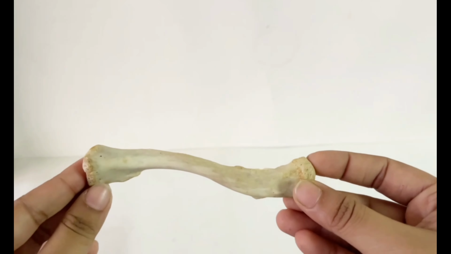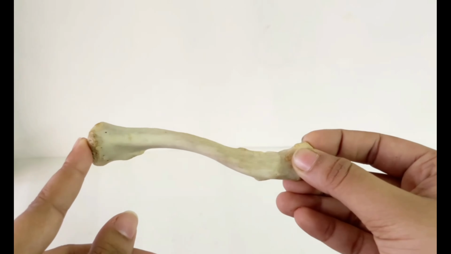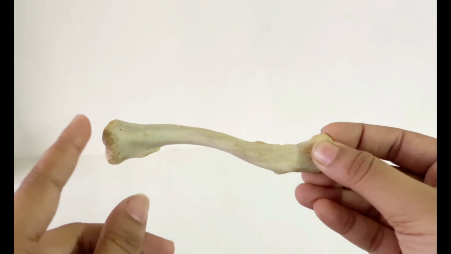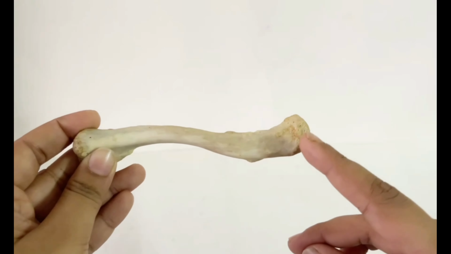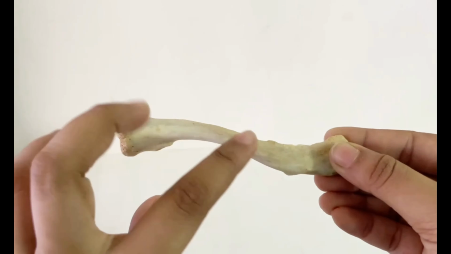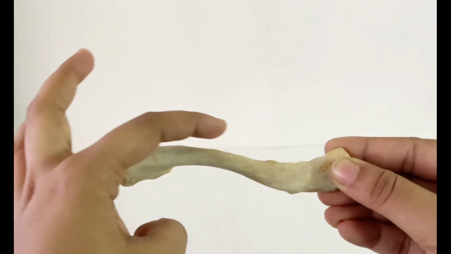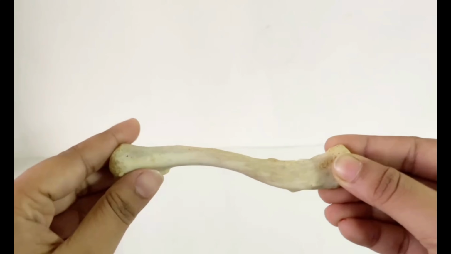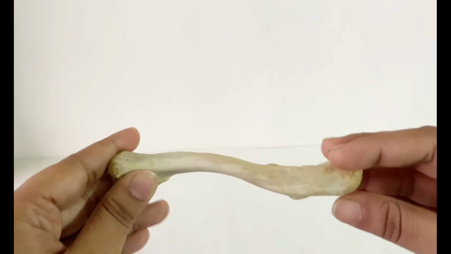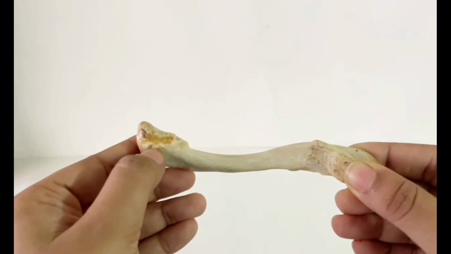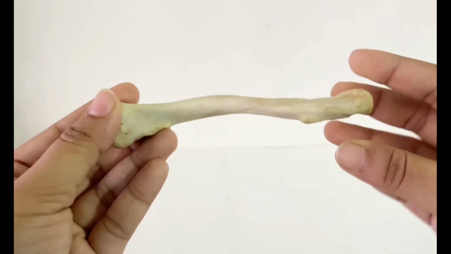Now what is the anatomical position of clavicle? The expanded sternal end is directed medially and the flattened acromion end is directed laterally. The medial 2/3 is convex anteriorly and the lateral 1/3 is concave anteriorly. And in the inferior surface there will be a groove for subclavius muscle.